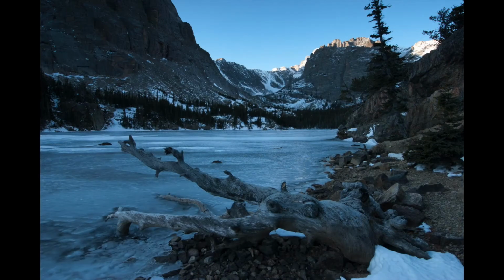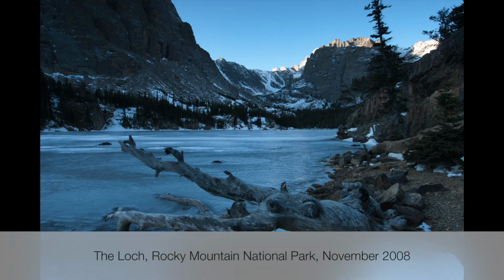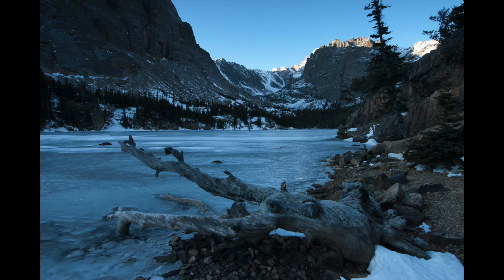A few months later, it seems I still hadn't learned my lesson. This is November 2011, and it's taken very early in the morning, well, not that early actually, about 10 to 9 I think, at the Loch again in Rocky Mountain National Park. But as you can see, there's no direct light hitting pretty much anything that's worth photographing at this time of year.